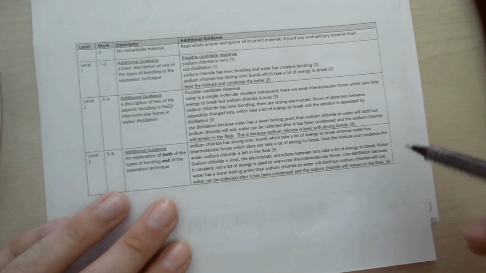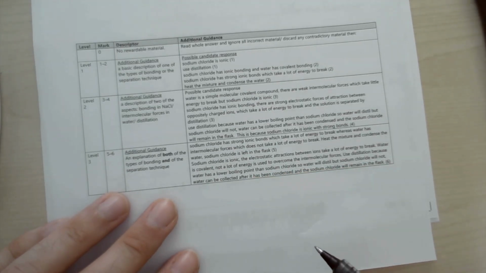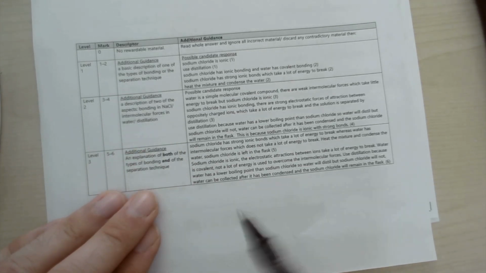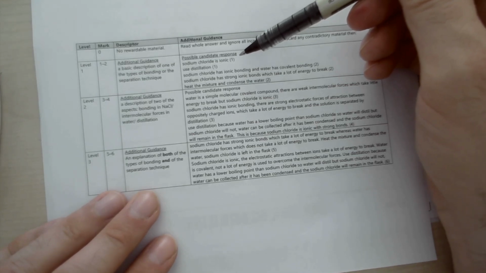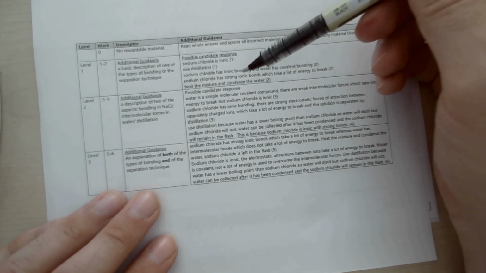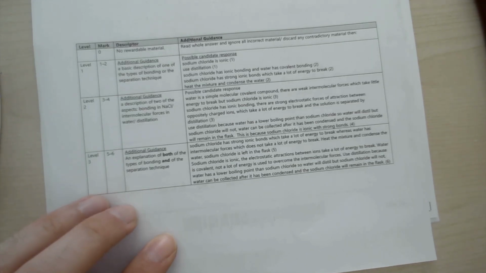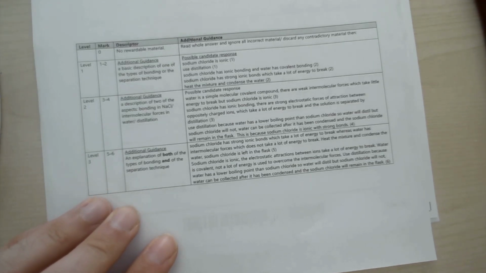If you're getting the wrong terminology in there, then you're not going to get all of the marks. And you can see how you're going to get lower marks in here. So simple things like saying sodium chloride is ionic, that's a 1 mark answer. You've only talked about one thing. So I'll leave that on the screen. If you need to pause that and have a look at your breakdown, then you can do.